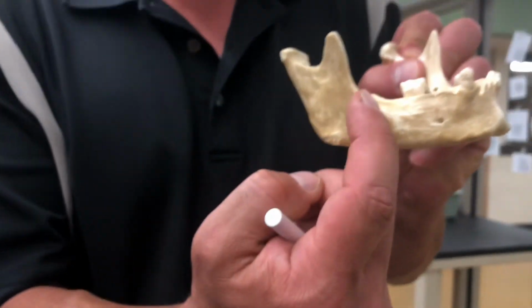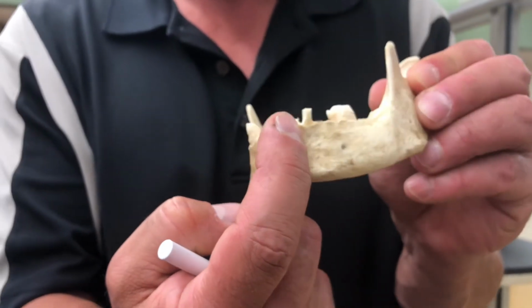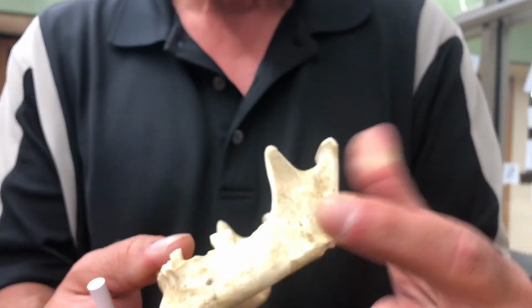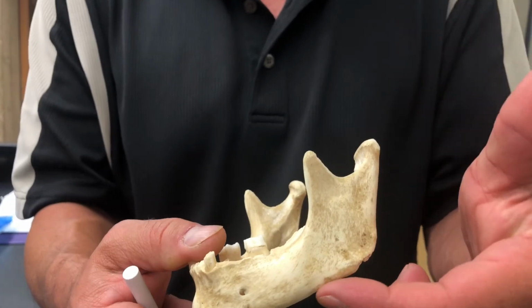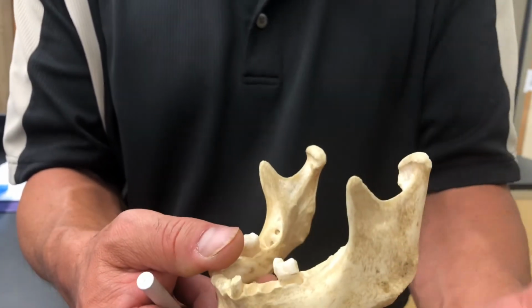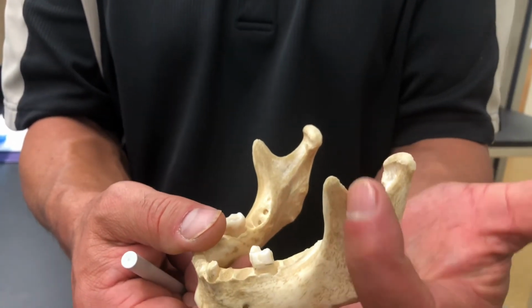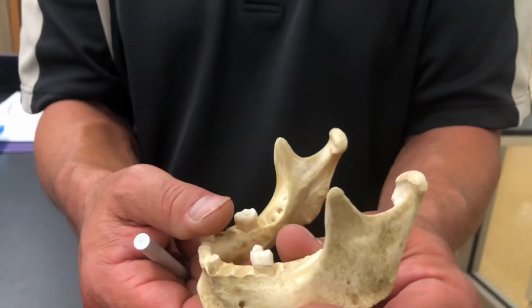Come around, come around, come around. We reach towards the posterior portion of the bone. We got that curved part right there. That is the angle of the mandible. This superior projection coming up, that is the ramus.